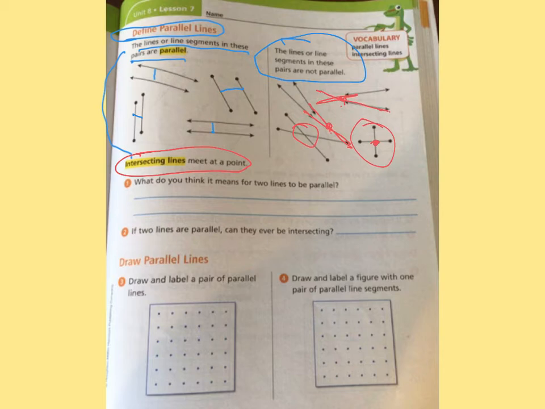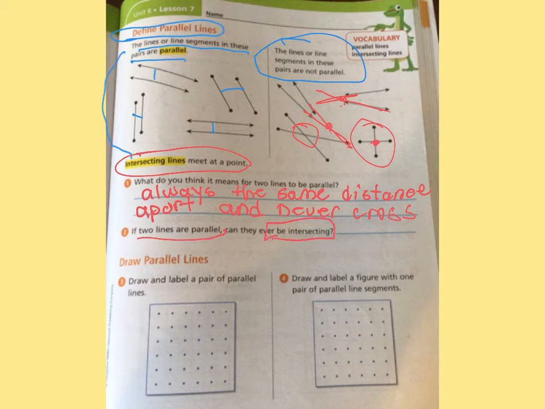What do you think it means for two lines to be parallel? And I already answered this question for you when I first introduced parallel lines. So lines are parallel if they're always the same distance apart and never cross. Please pause the video if you need to write that answer in your workbook. The next question is, if two lines are parallel, will they ever be intersecting? And remember, intersecting means that they will cross each other. And the answer to that one is no.